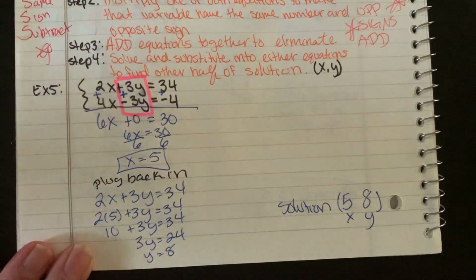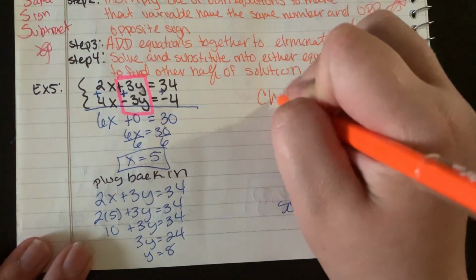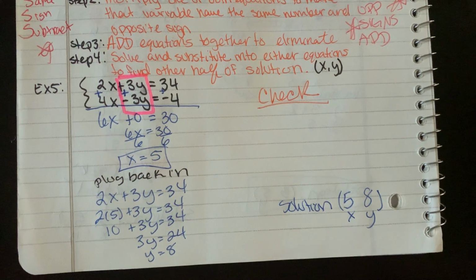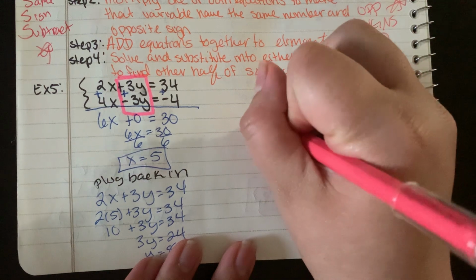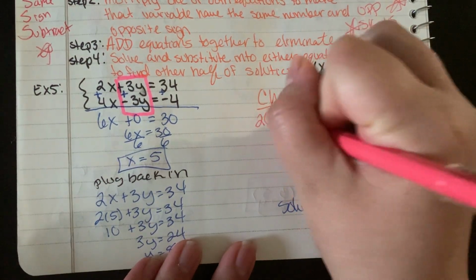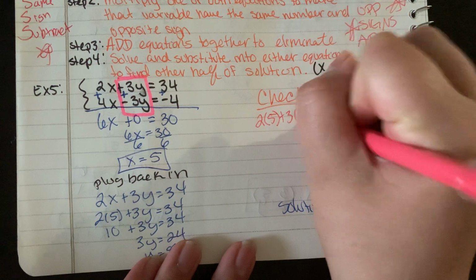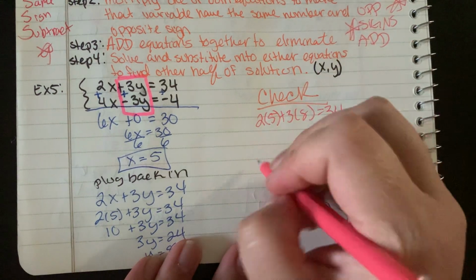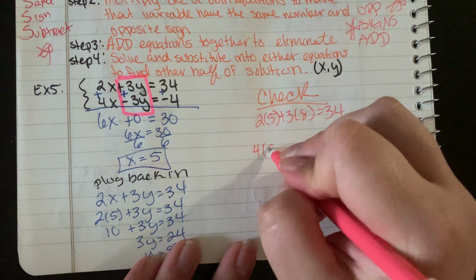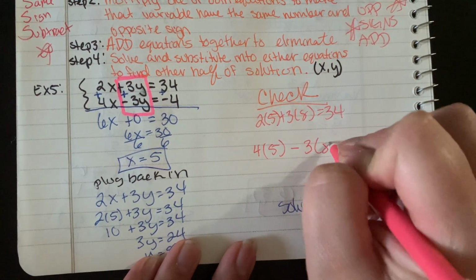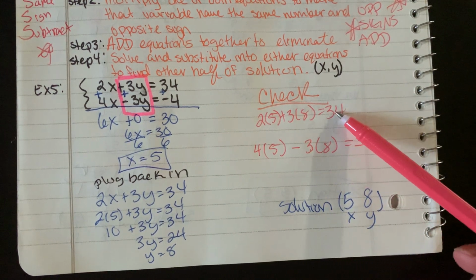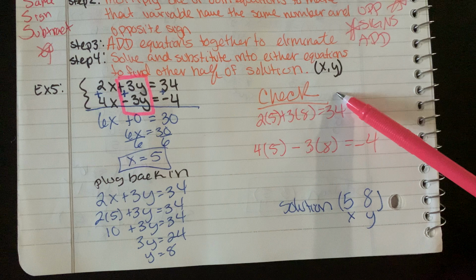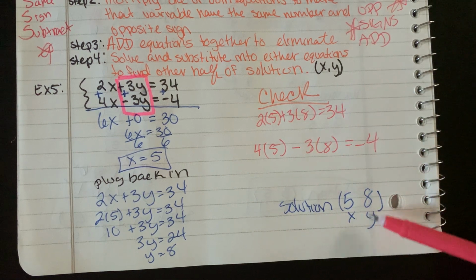Now remember, how do we check? You have a way to check yourself and know that you're doing it right. You're just going to plug it back into both equations. So 2 times 5 plus 3 times 8 has to equal 34, yes or no? Then you're going to have 4 times 5 minus 3 times 8. Is that going to give you -4? Yes or no? And they both need to be true in order for this to be correct. If one of them comes out false, then that means you did something wrong. Okay. All right. Next one.